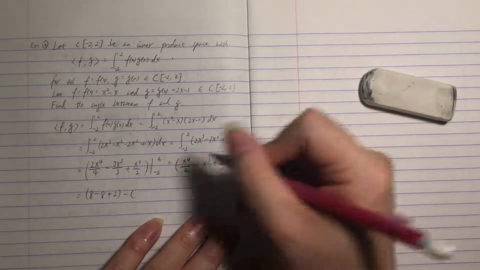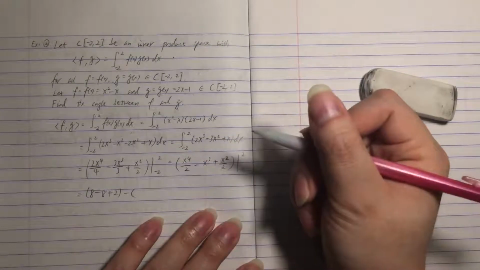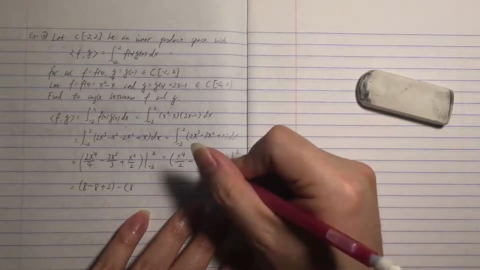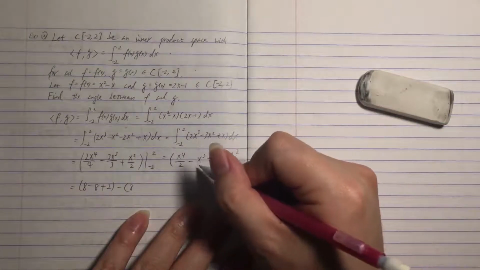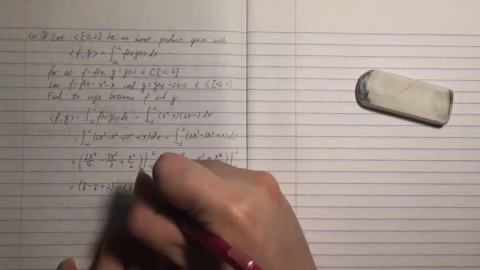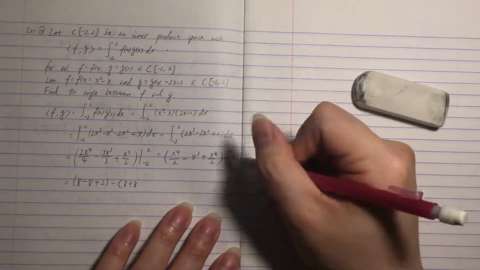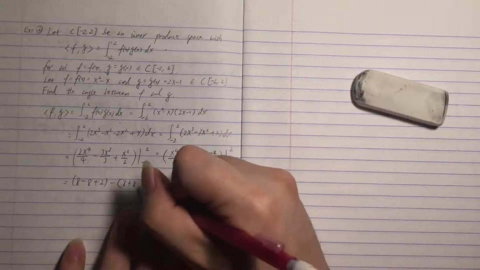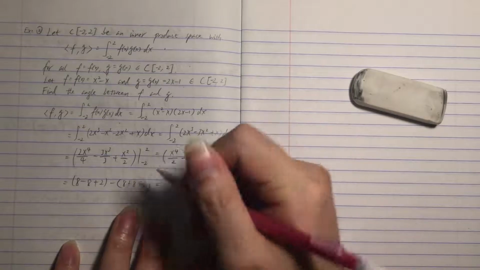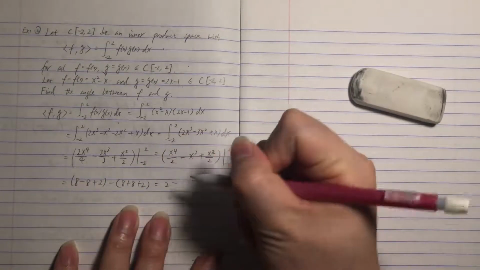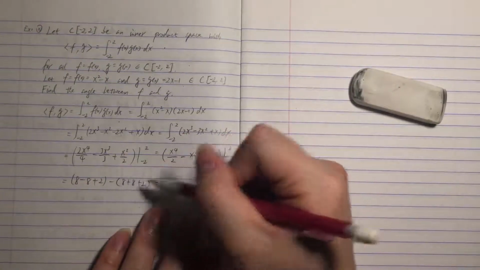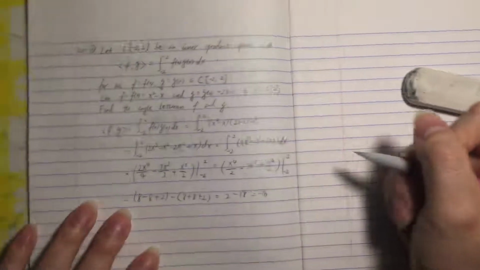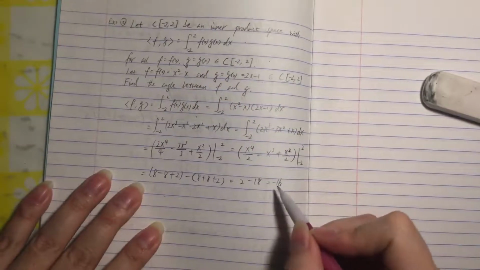Next, plug in negative 2. Negative 2 to the power 4 is 16. 16 over 2 is 8. Next, plug in negative 2 here. Negative 2 cubed is negative 8. Double negative is positive, so I get a plus 8 here. Next, plug in negative 2 here. Negative 2 squared is 4. 4 over 2 is 2. Altogether, we get 2 minus 18, which is negative 16. So the inner product of f comma g is negative 16.